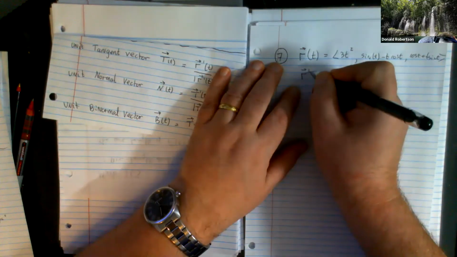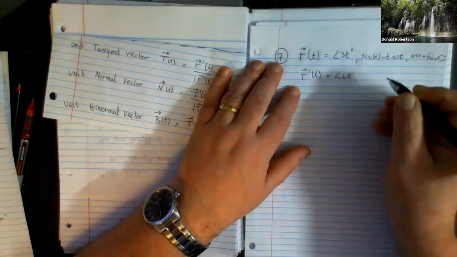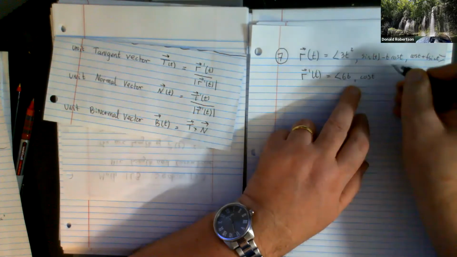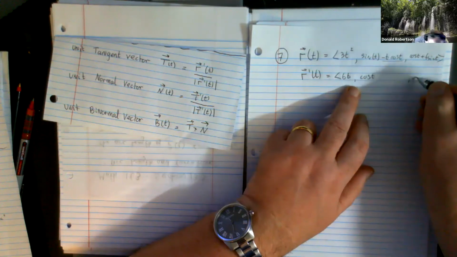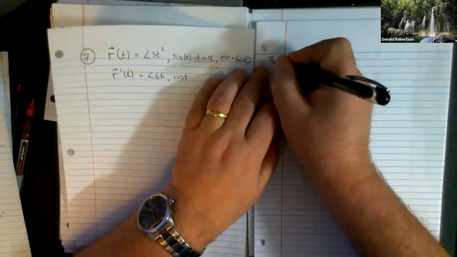So that guy is 6t. This guy is a cosine of t, and then the derivative of this. And this guy is negative sine t, and I'm going to rewrite this because I didn't plan ahead.